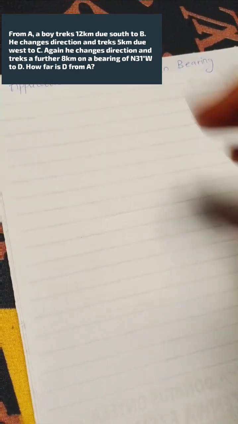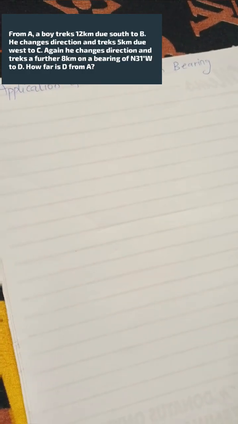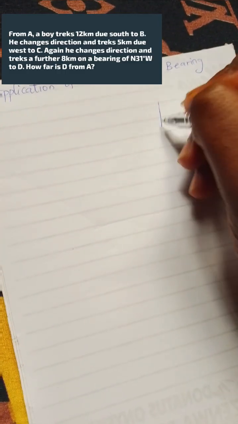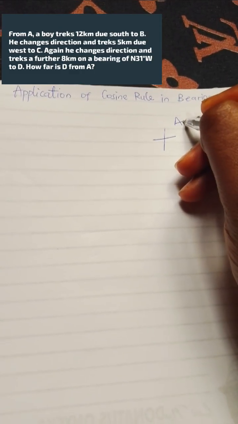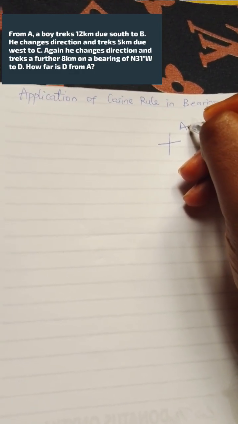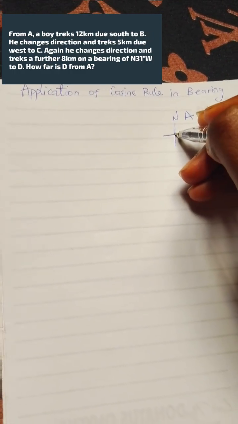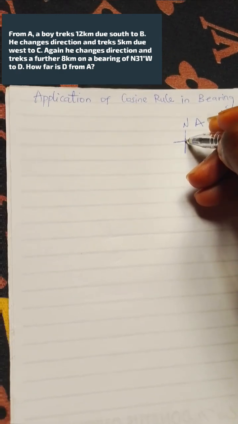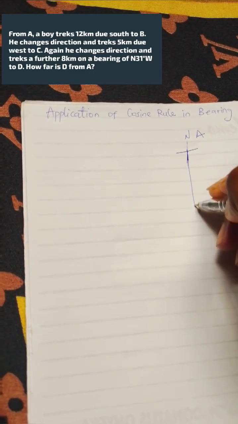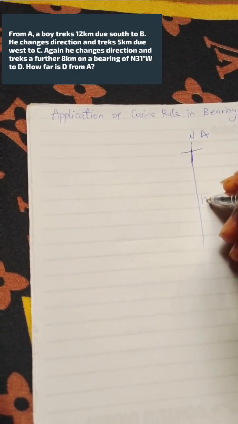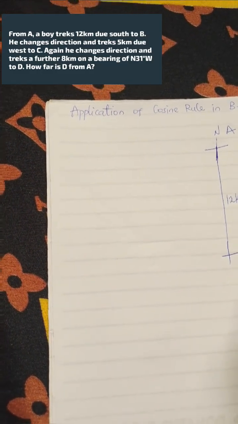I'm going to start by sketching what we have. It says a boy treks 12 kilometers due south. So let's assume this here is my A. Because they said he travels due south, it means he traveled exactly south. So this here is my north and down here is my south. He traveled due south to B, and they said 12 kilometers. So let's assume this here is 12 kilometers to B.